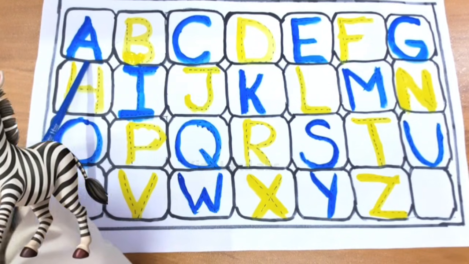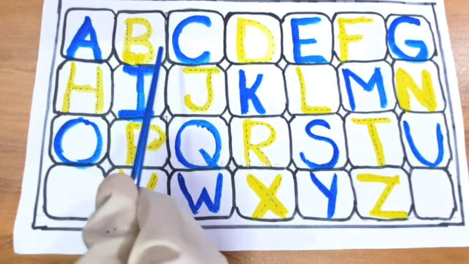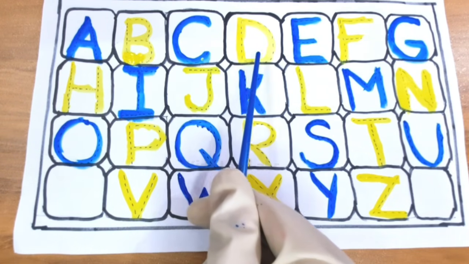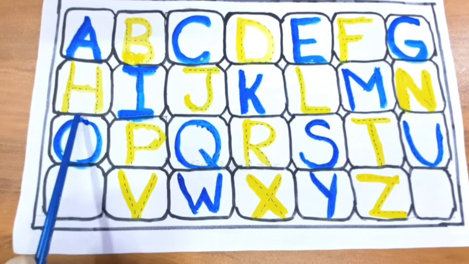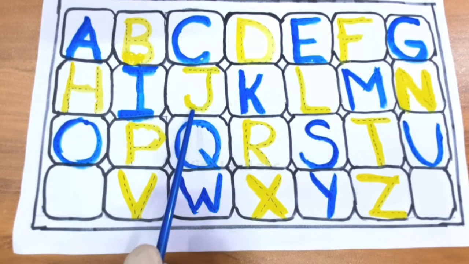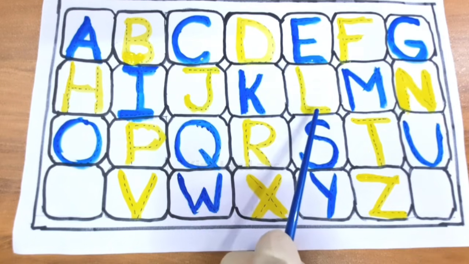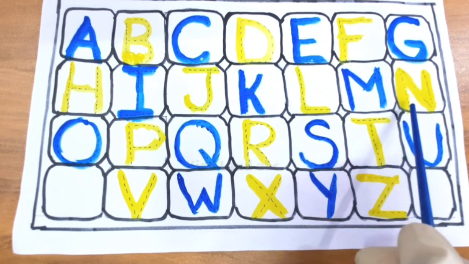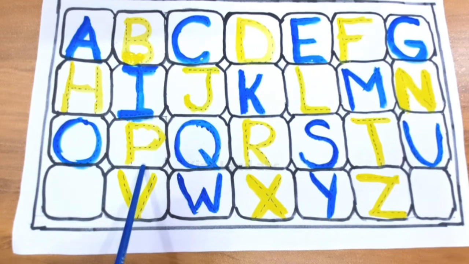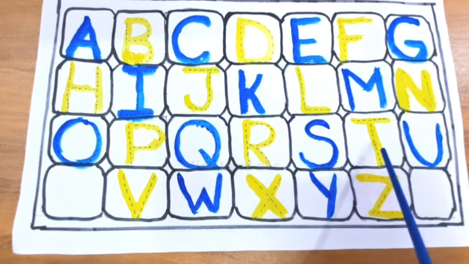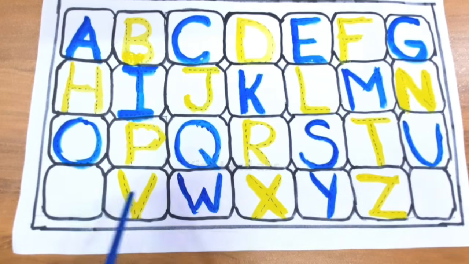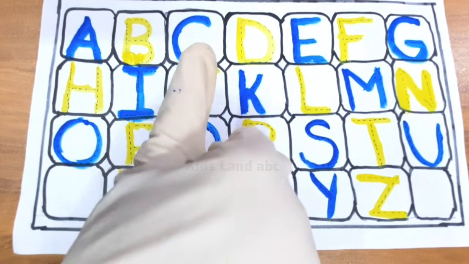Zebra. A. B. C. D. E. F. G. H. I. J. K. L. M. N. O. P. Q. R. S. T. U. V. W. X. Y. Z. Good job, kids.